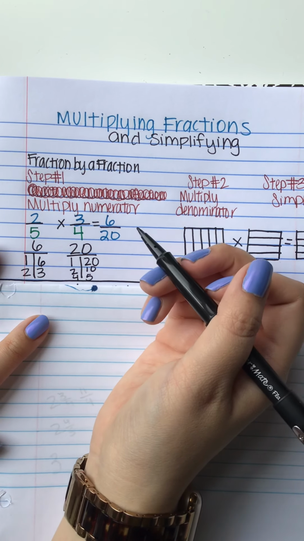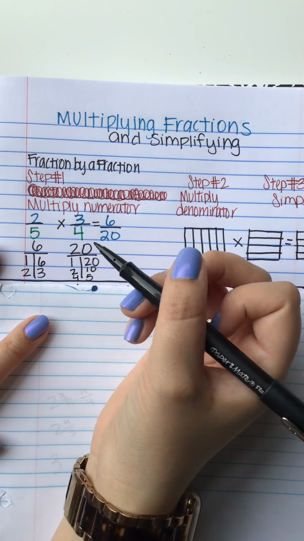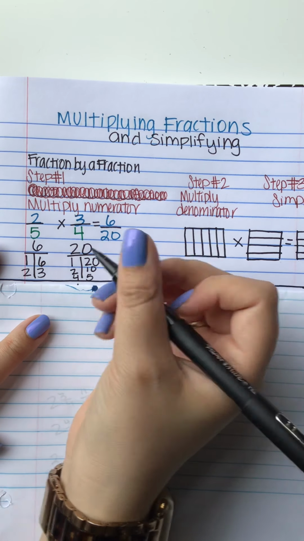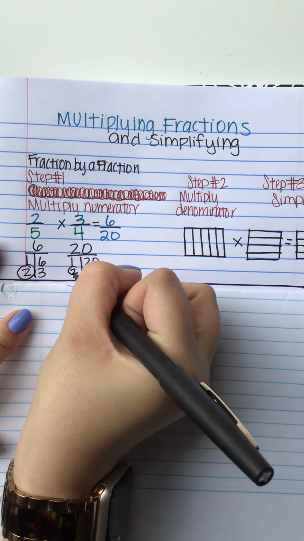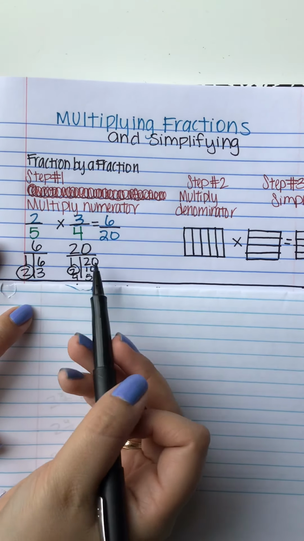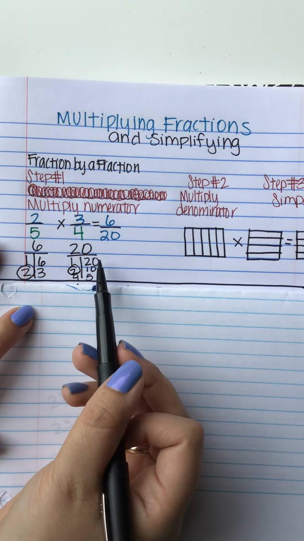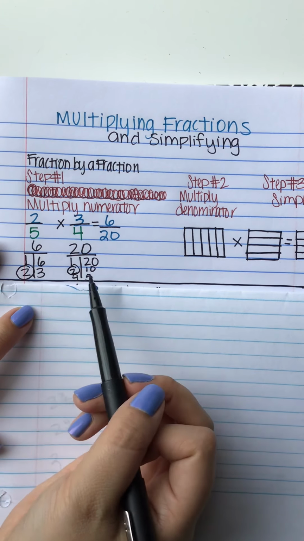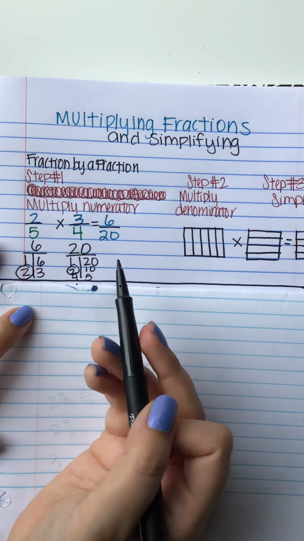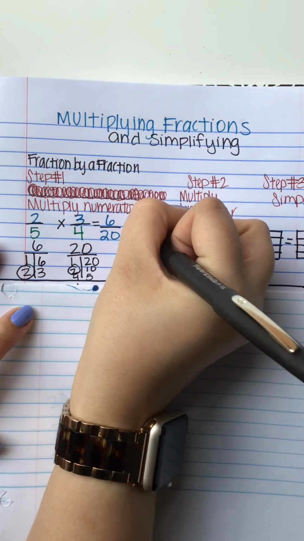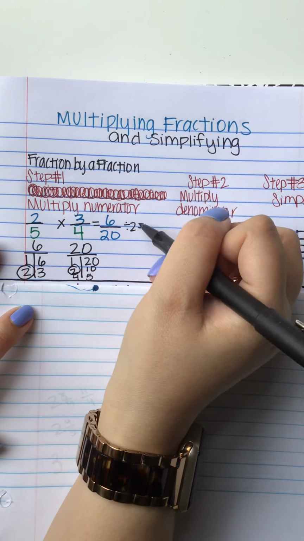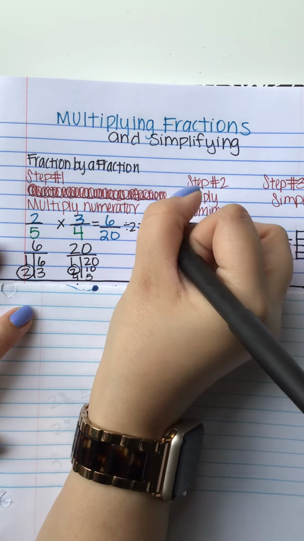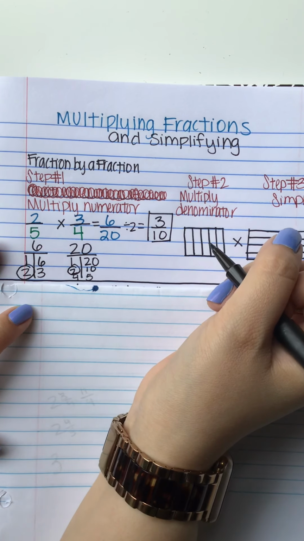Now I have to find my greatest common factor. Which one of these is the number with the greatest value that is on both 6 and 20? Well, the answer to that is 2. As you can see, there's no 6 and 3 here, there's no 20, 10, 5, or 4 over here. So 2 is our greatest common factor. That means I'm going to divide both the numerator and the denominator by 2. 6 divided by 2 gives me 3. 20 divided by 2 gives me 10. So 3/10 would be my actual answer, okay?